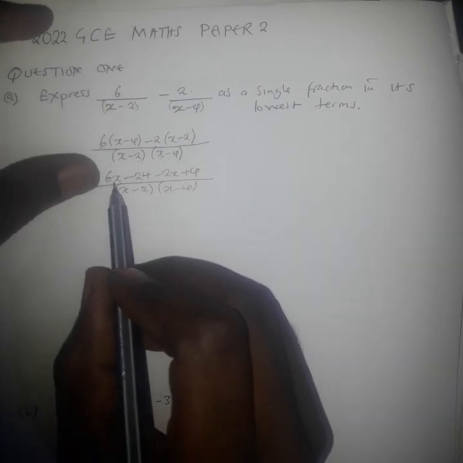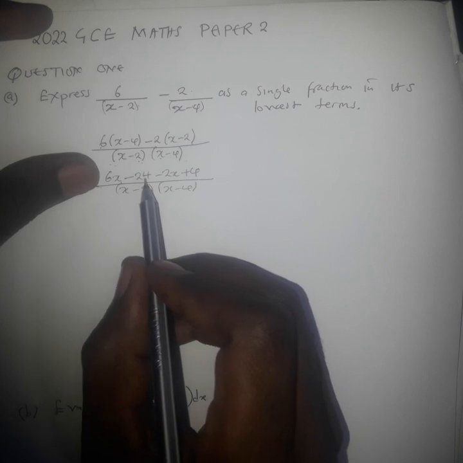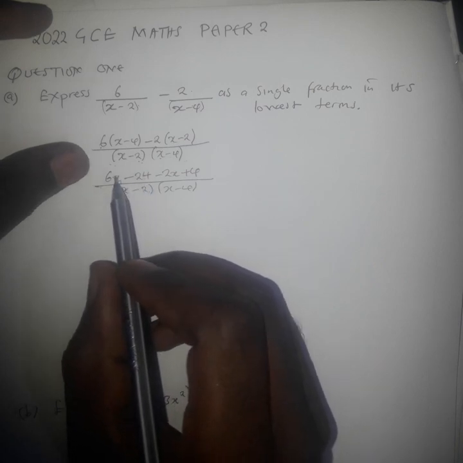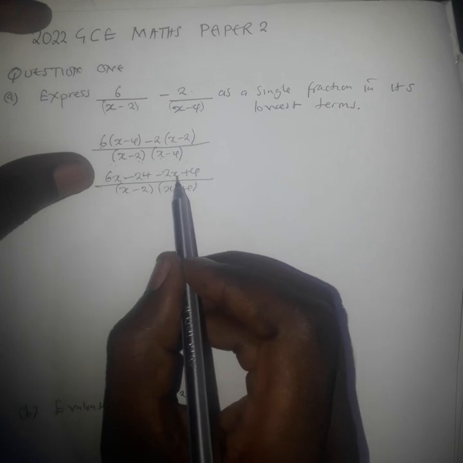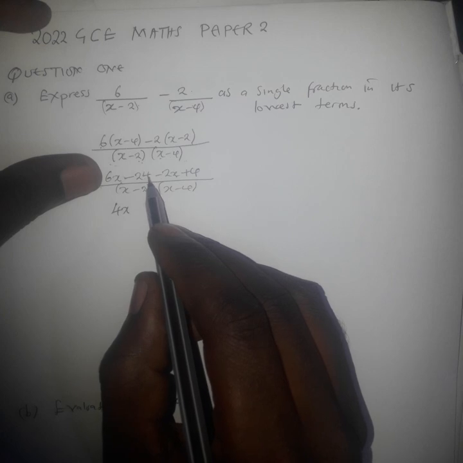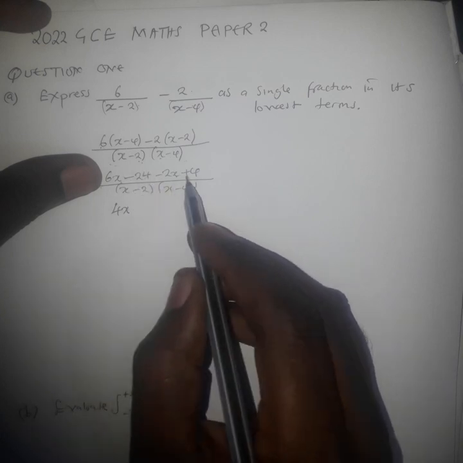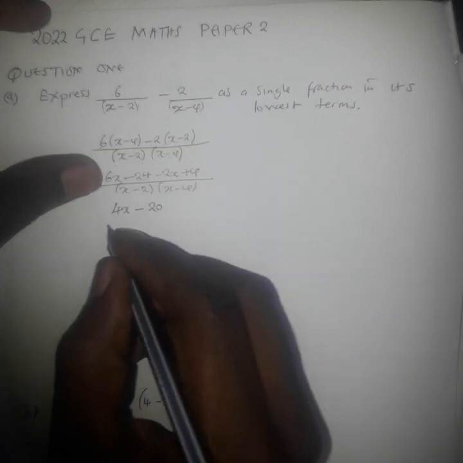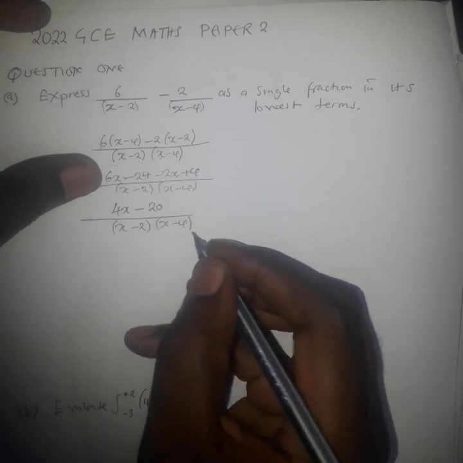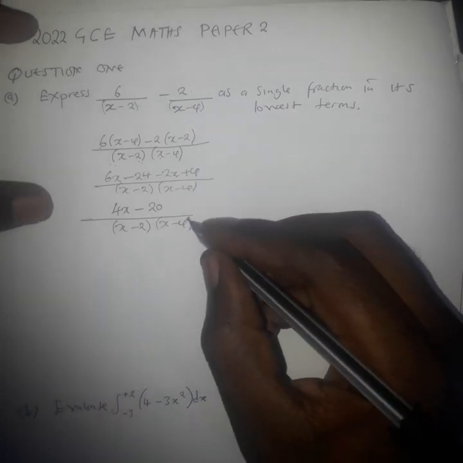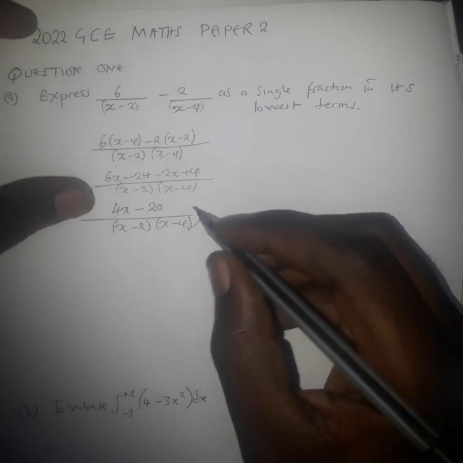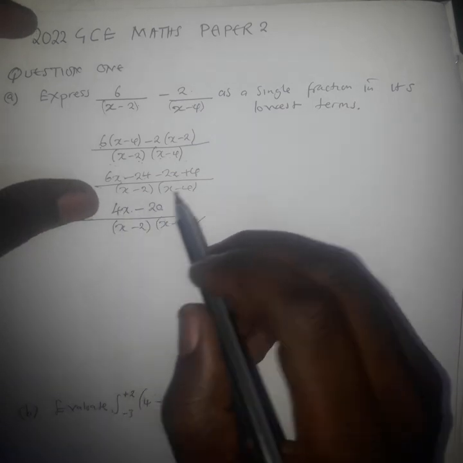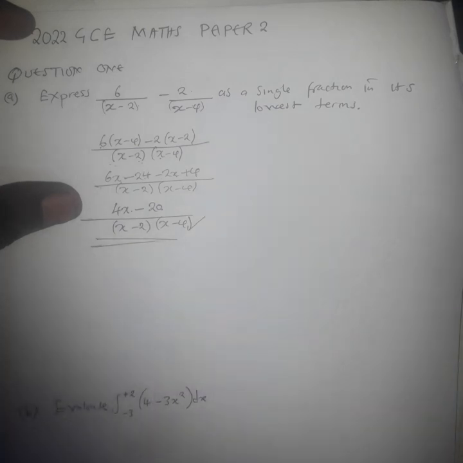We can see that from 6x we cannot subtract 24. So we pick the like terms. So 6x and negative 2x will give us 4x, and negative 24 and positive 4 will give us negative 20 divided by the common denominator, x minus 4. So we can either leave our solution at this point, or if we want, we can factorize the top part, but this is fine as well.